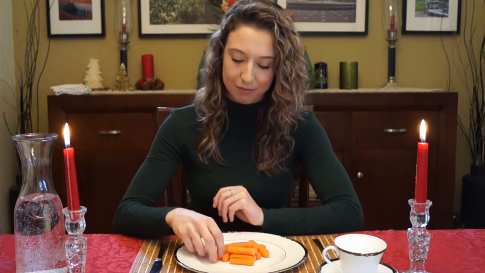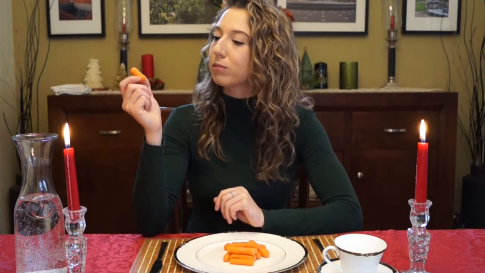Fun fact about carrots and a lot of other root vegetables is that during the winter periods, they undergo a process called winter sweetening, where they become sweeter because they convert their starches into sugar as a type of antifreeze to prevent them from freezing. Yum. I give it a 10 out of 10.